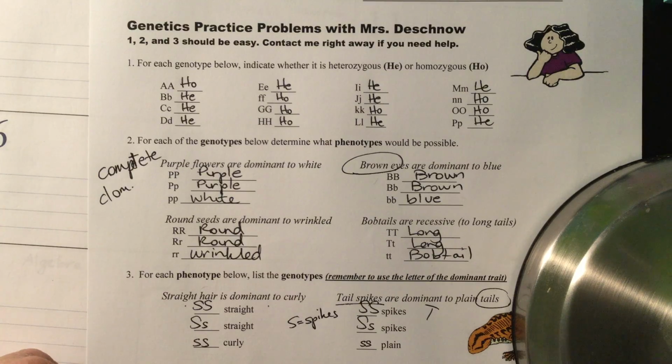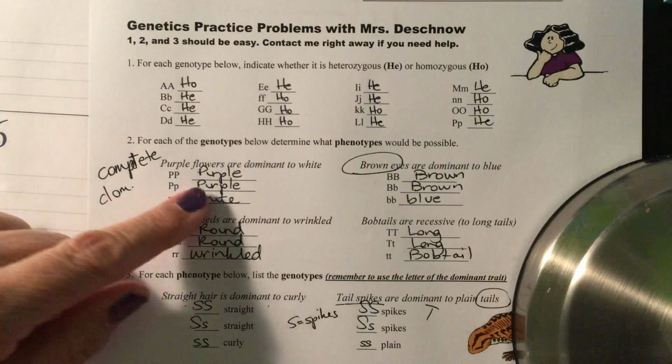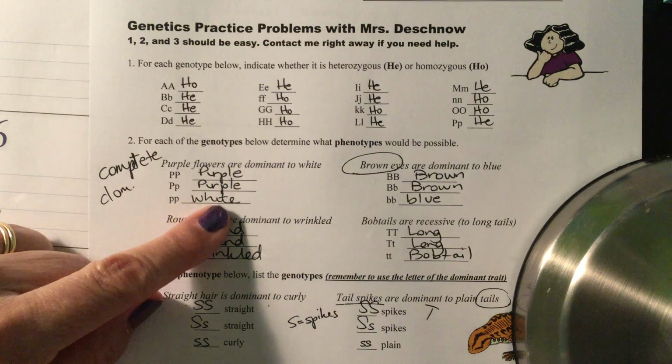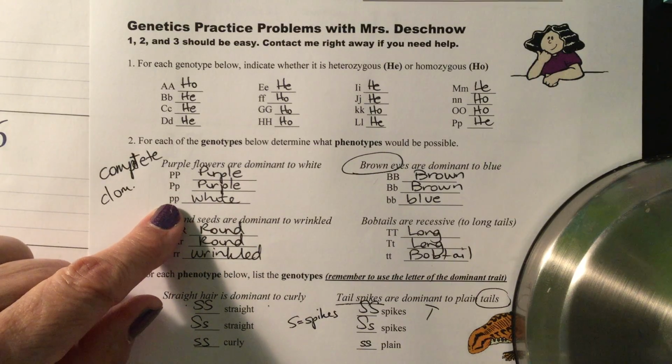And remember, you can pause this video anytime through. And if I make any mistakes, please let me know so I can let everybody know. So purple flowers are dominant to white. That means these guys are purple. The only way to get white is lowercase p, lowercase p.